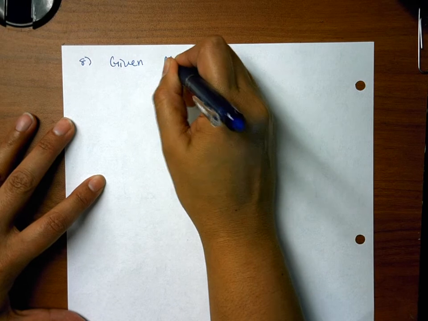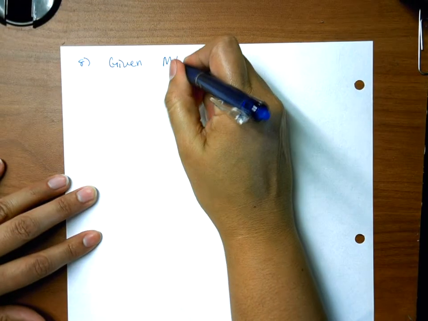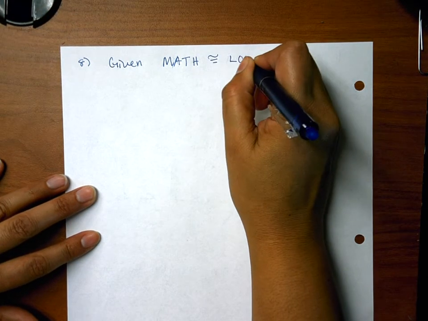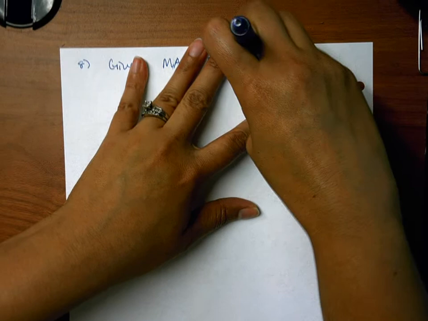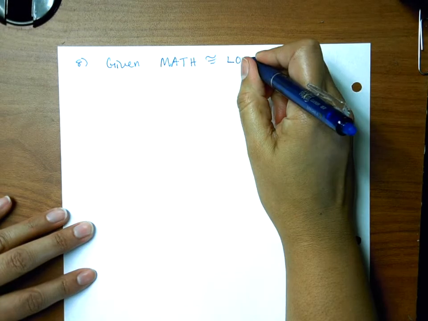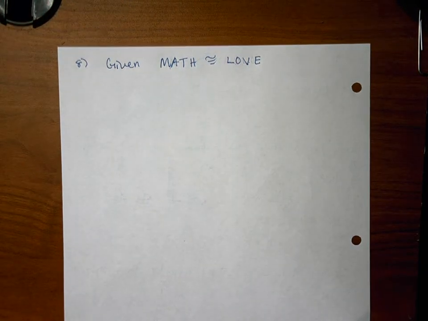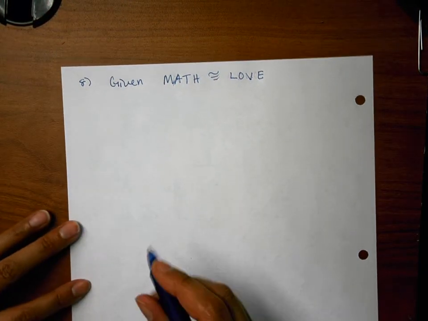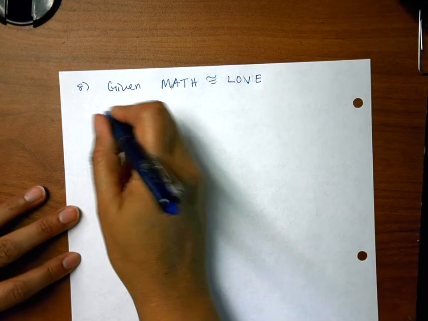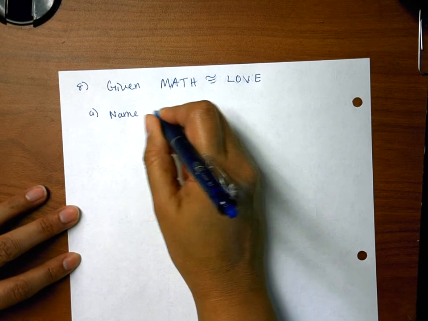Number 8, and we are almost done. Given MATH is congruent to LOVE. So we're working with the 4-sided polygon here, 2 quadrilaterals, LOVE. MATH is congruent to LOVE. I'm hoping by the end of this year we all have a love for math, if you do not already.